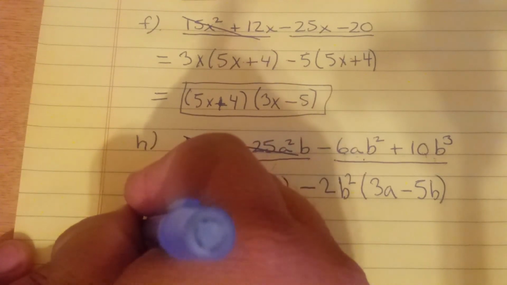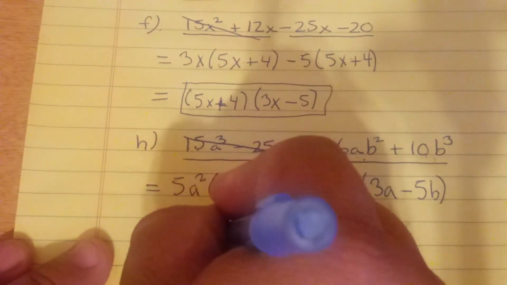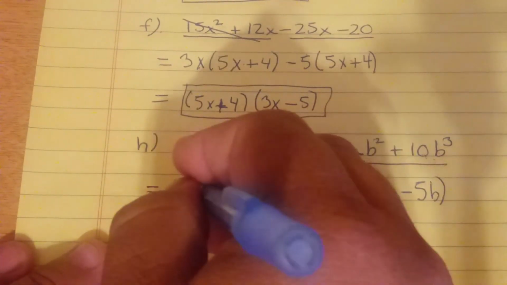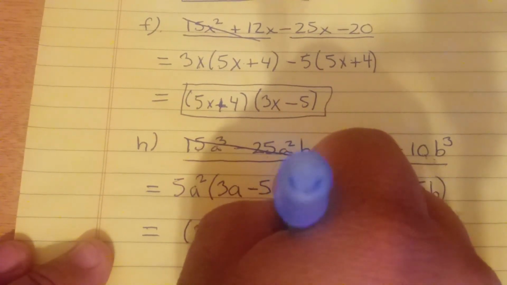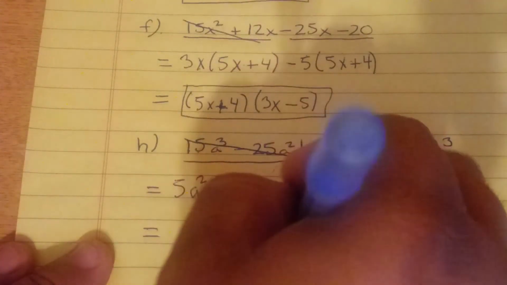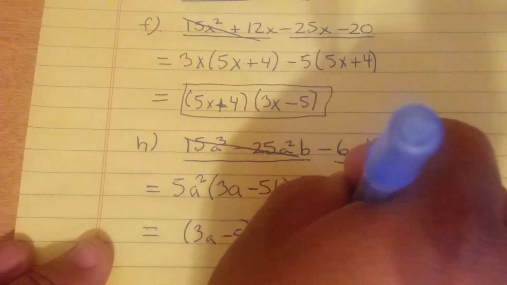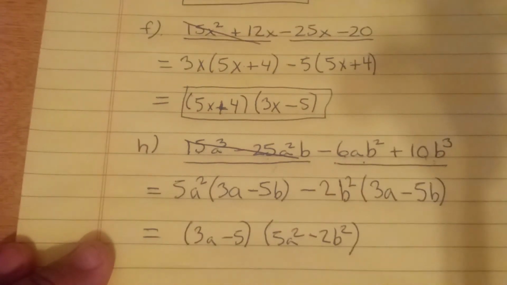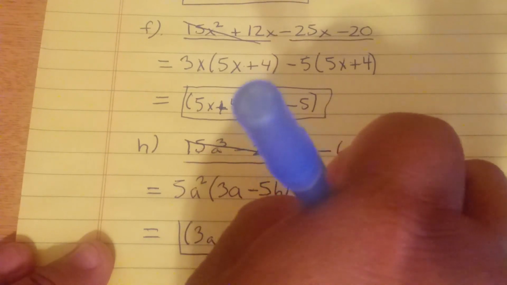So that's the next part that we're going to factor out. If we factor out 3a minus 5b, that's their common polynomial here. If you factor it out from here, you're left with 5a squared. If you factor it out from here, you're left with minus 2b squared. Now once again, it's like if you're going in there with your hand and you're picking it out. You're taking it out right there. So once again, this will be your final answer.